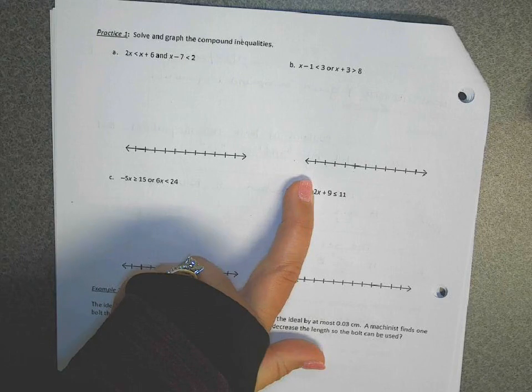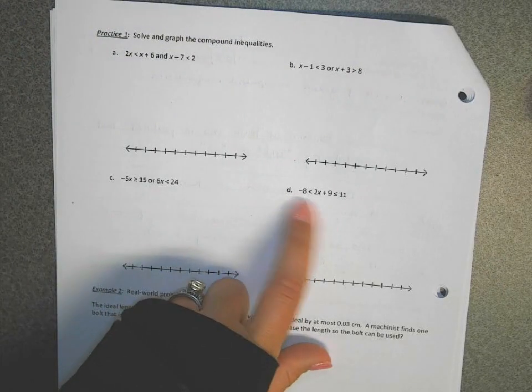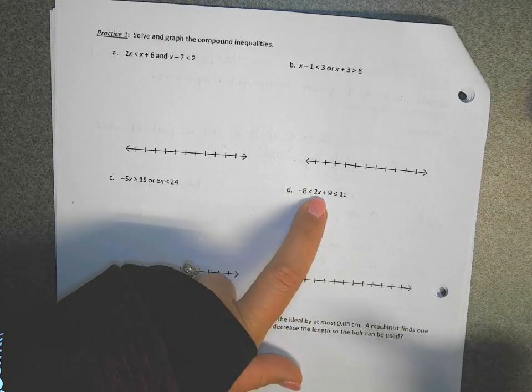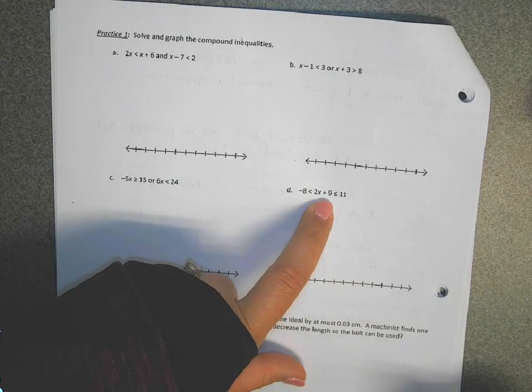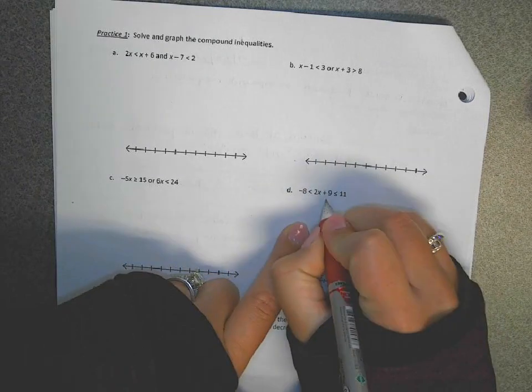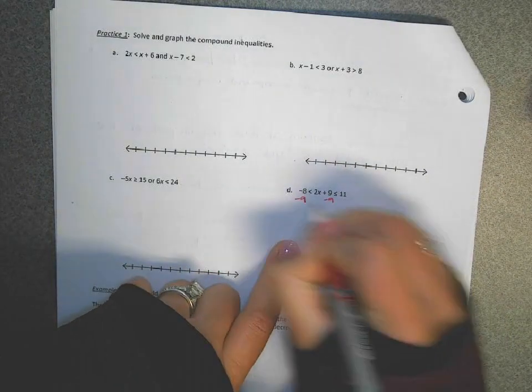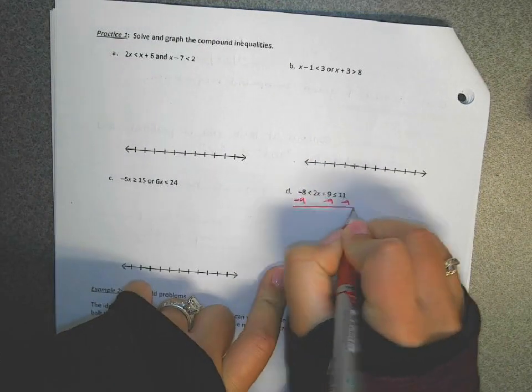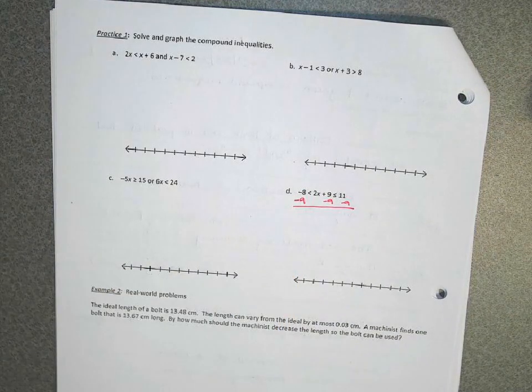So you can choose to solve it like that. Or when you're solving this one, if you wanted to get x alone, which should be in the middle when it's alone in this, you would just subtract 9 from all 3 parts. So it's like an equation that has 3 parts to it. Okay? It doesn't necessarily have 3 sides, but 3 parts.